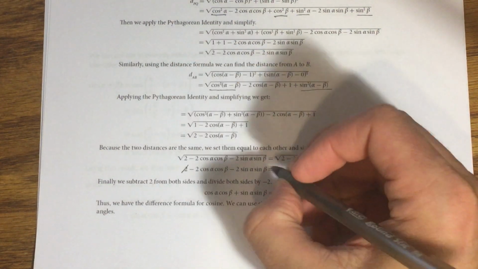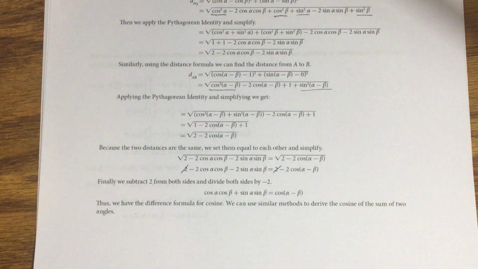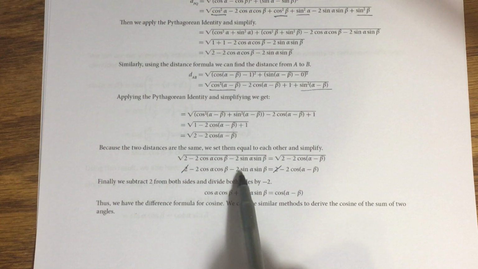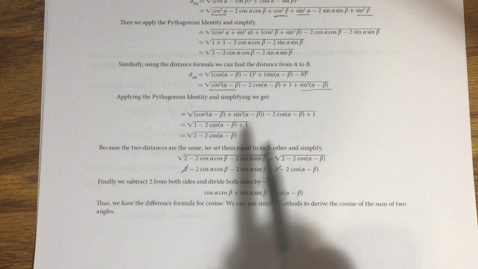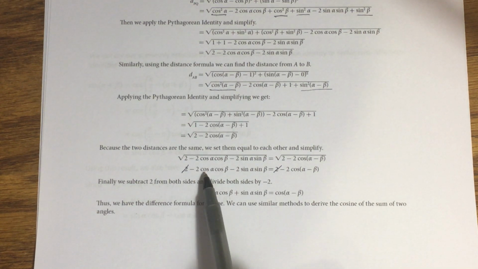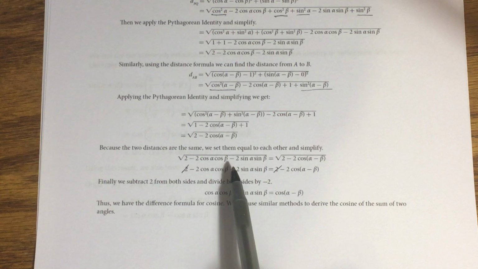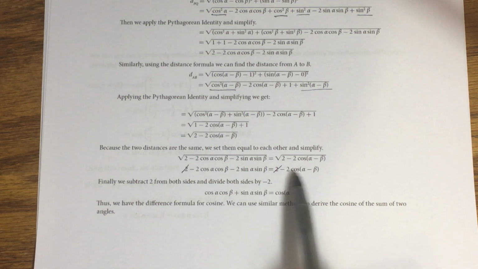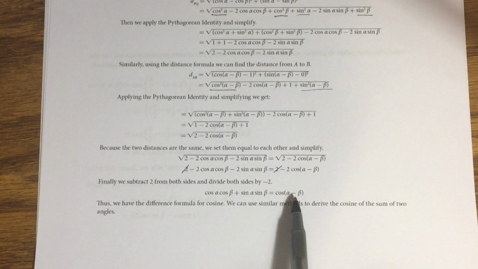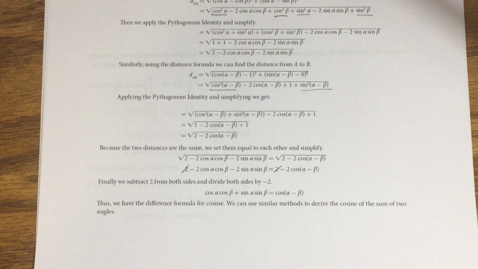If I subtract a 2 from both sides, I can get rid of those. And then if I were to factor a negative 2 out of both sides, or think of it this way, if I just divided both sides of the terms that are left by negative 2, this would become cosine of alpha cosine of beta plus, because I divided by a negative, sine of alpha sine of beta equals cosine of alpha minus beta. And that is your difference identity for the cosine function.